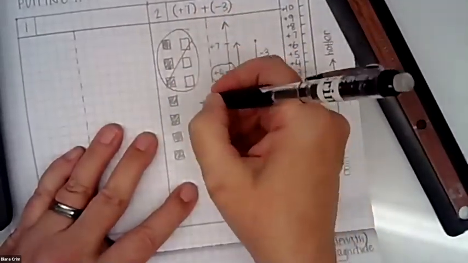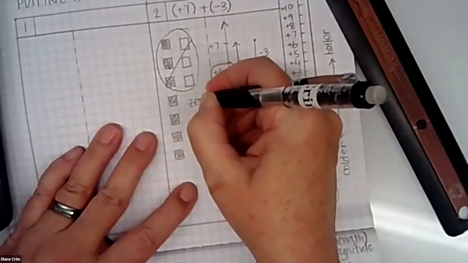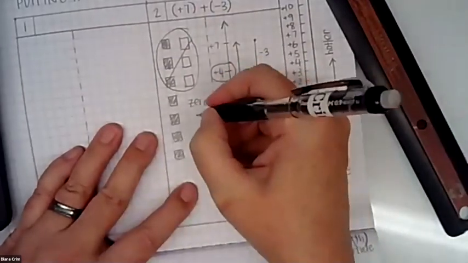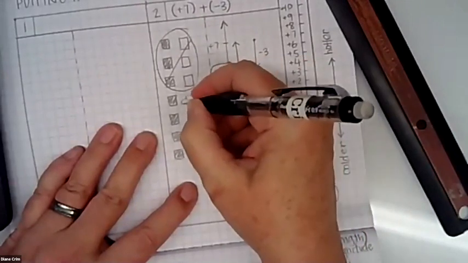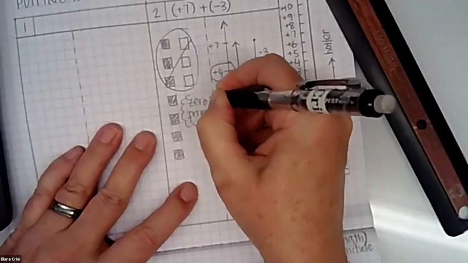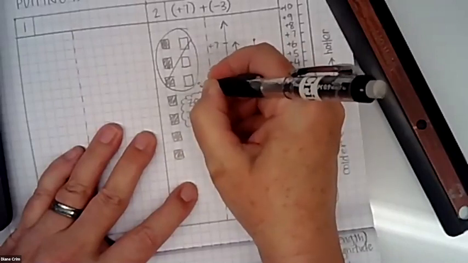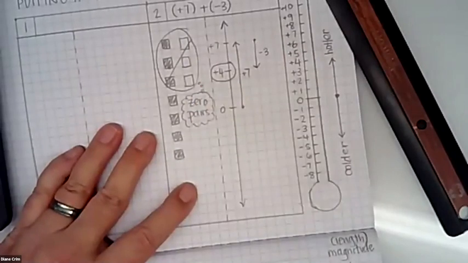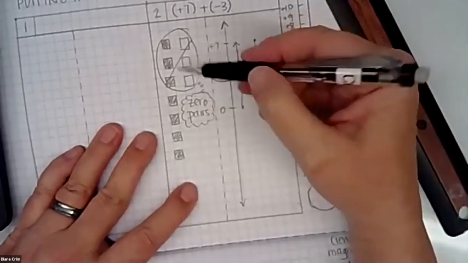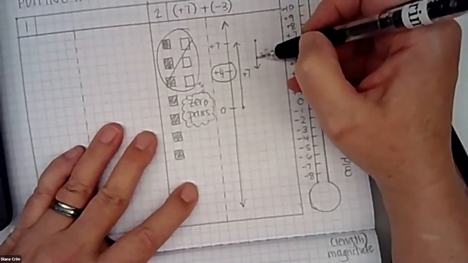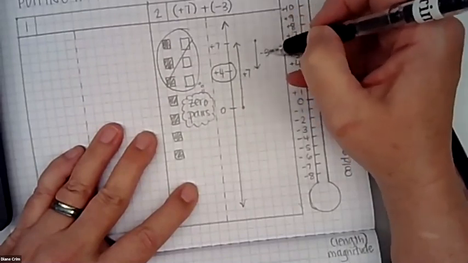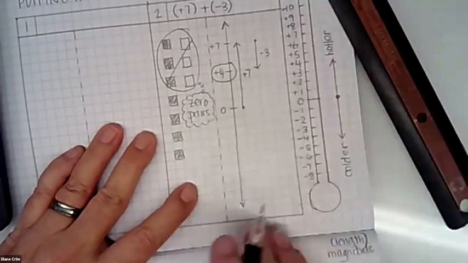So I'm just reminding myself that these are 0 pairs. So these 0 pairs right here are where I went up and turned around and came back down. This right here is like a 0 pair.